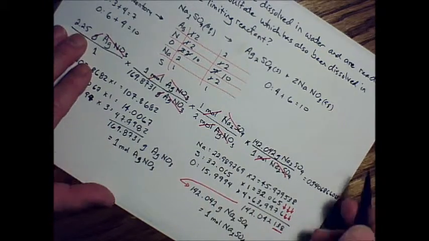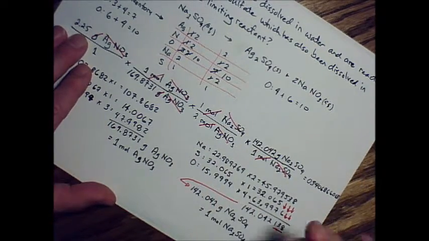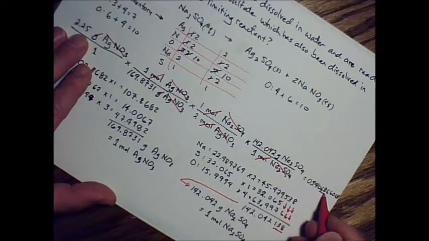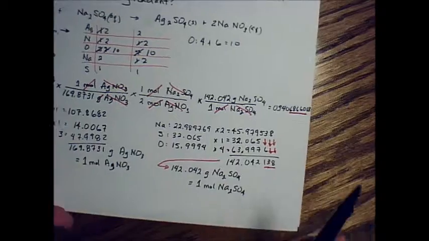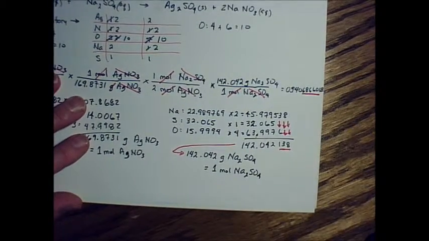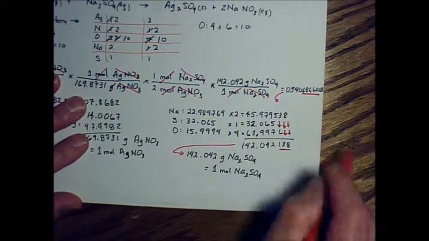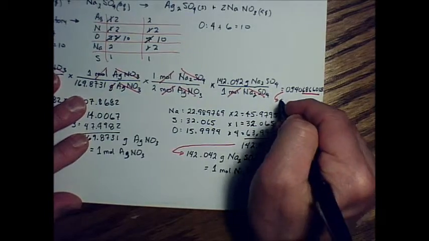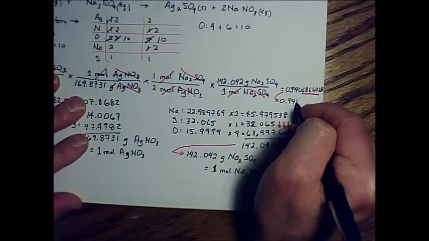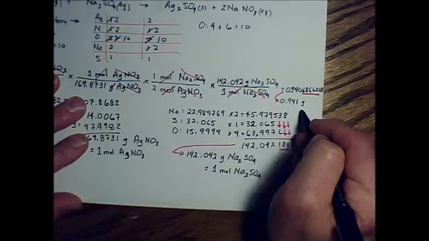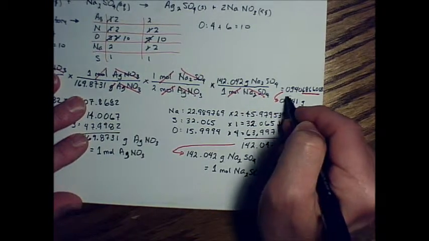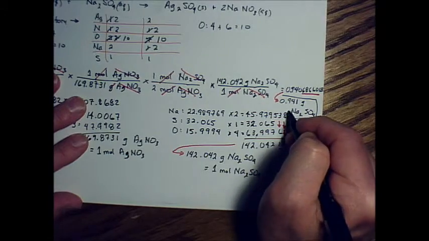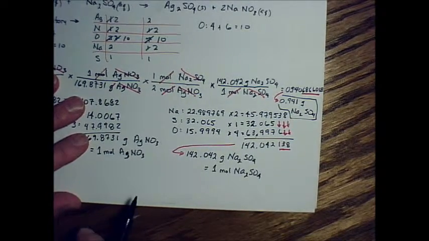So we want how many digits in the final answer? 3. So we underline from this point over. The leading zero is not significant. And so we're going to round that off to 0.941 grams of sodium sulfate. All right? Does that make sense?